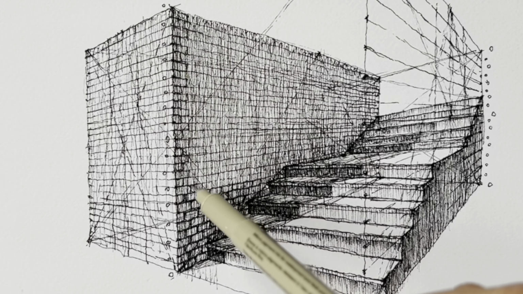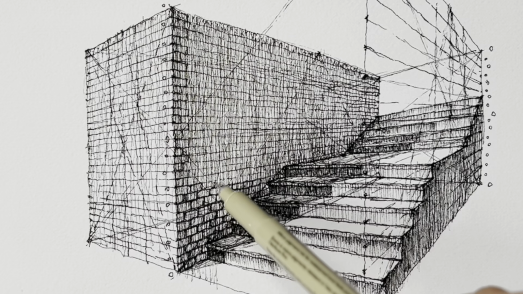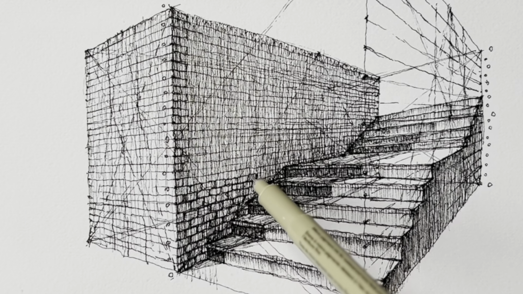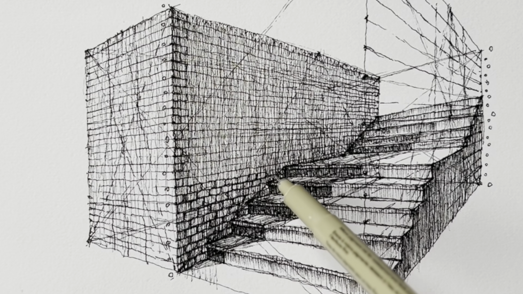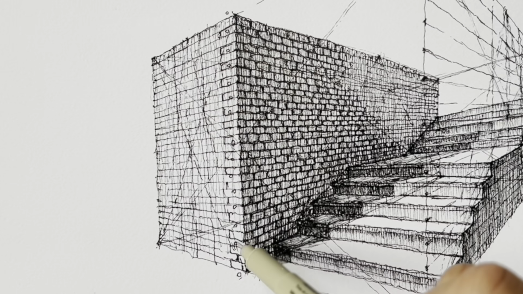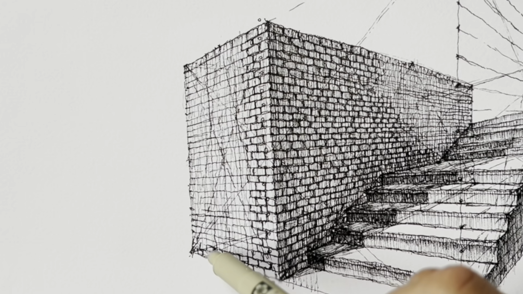I love brick material. I love brick buildings. Like this. And the other side too.